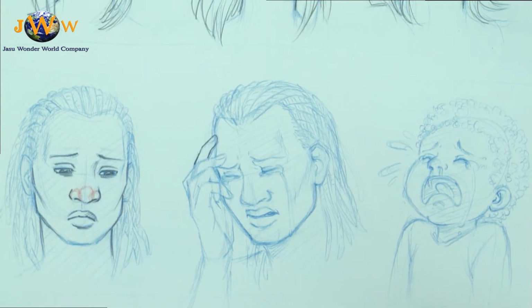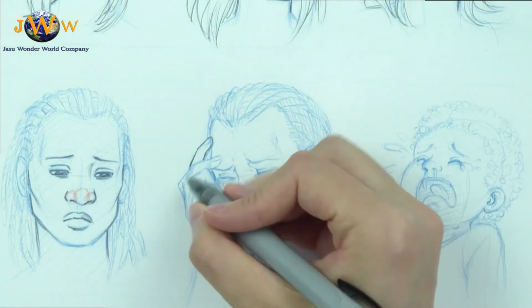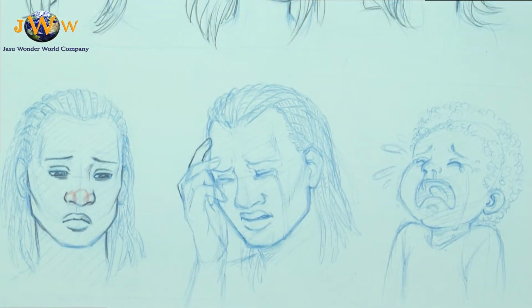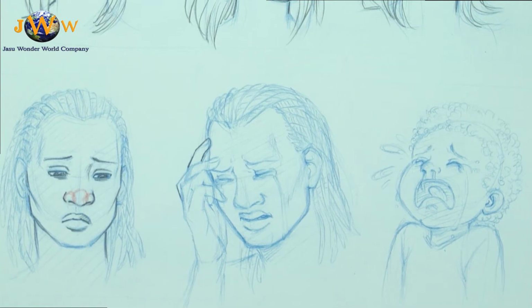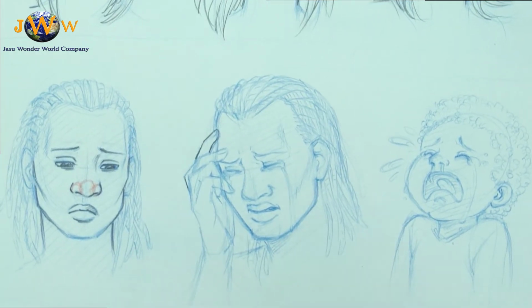But anyway, it's very, very common. Whenever next time you see a person crying, check their hands. It's very much possible that at least at some point their hands are getting on their face.